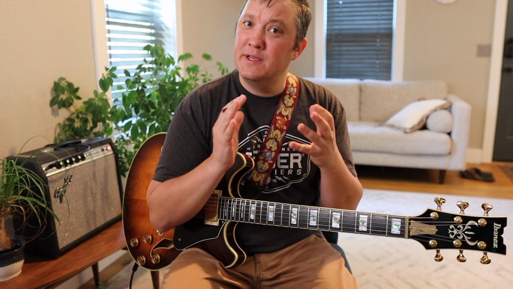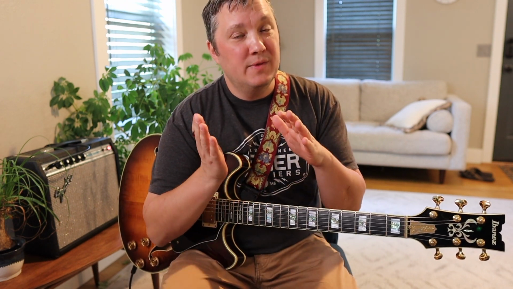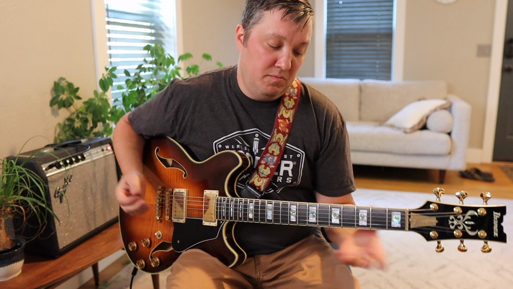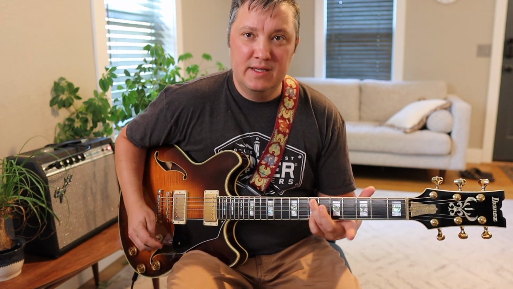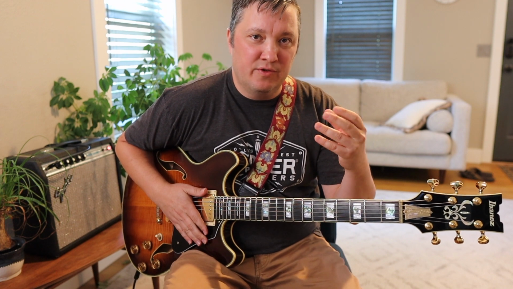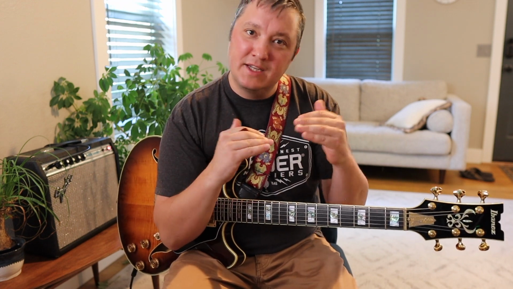So what are intervals and why do we need to learn about them? Well, intervals are, at the most basic, the distance between two notes. So any two notes, really. Those two notes together are an interval. Every interval has a particular sound or kind of vibe to it, just depending on how those frequencies resonate together.